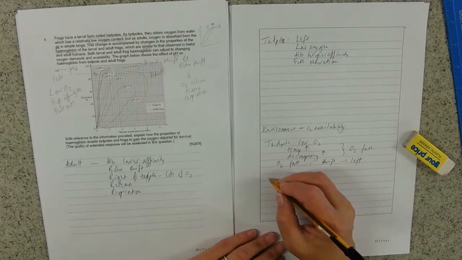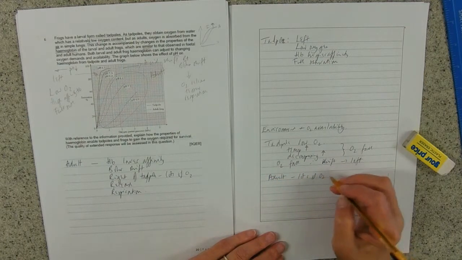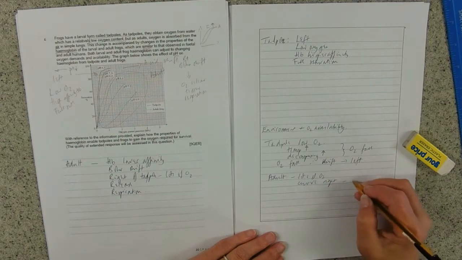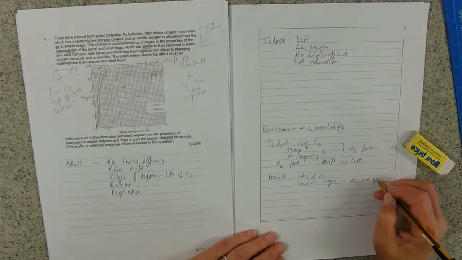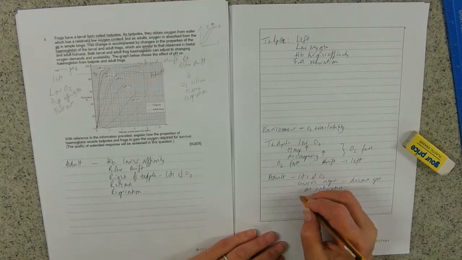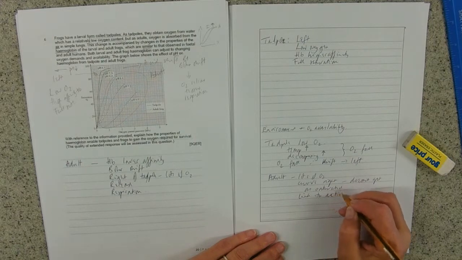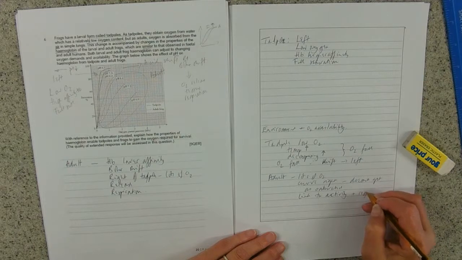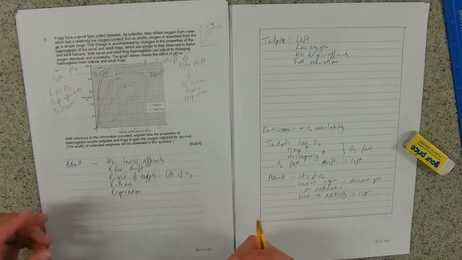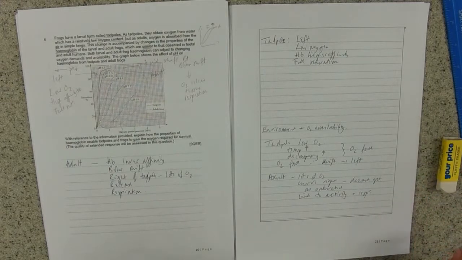And what can I say about the adult frog? It's got lots of oxygen, so the curve is to the right, doesn't get as saturated. And then you've got this link to activity and respiration. And I think actually if you sort of wrote a little paragraph that sort of explained all those things, that you should do well. You really should.